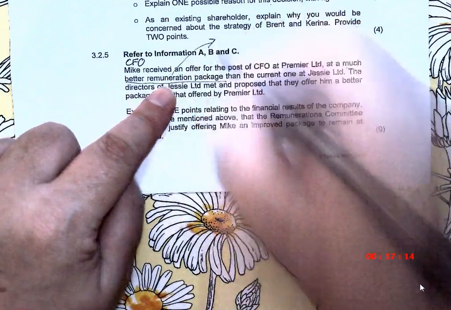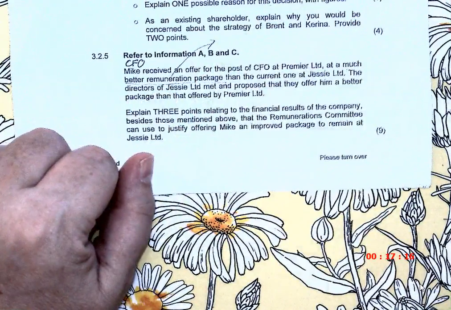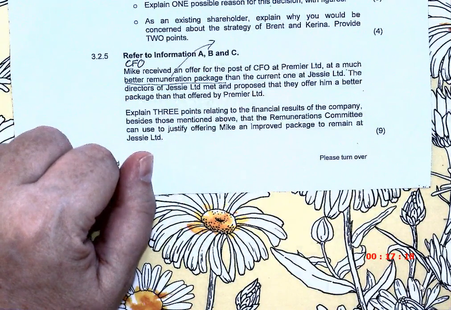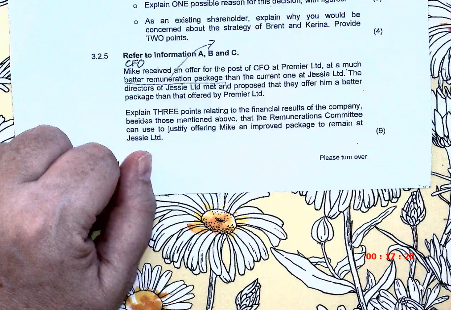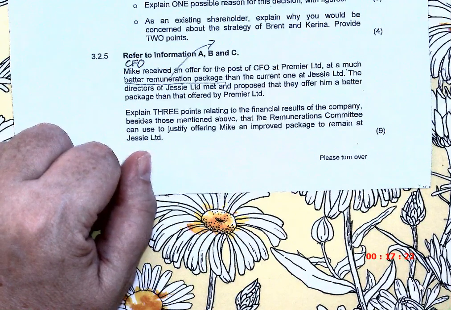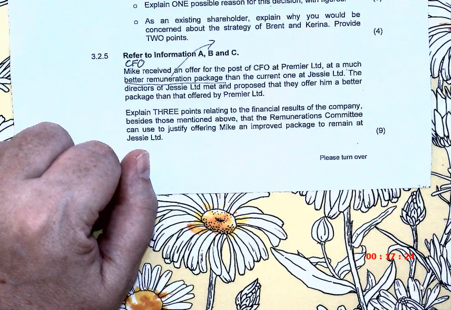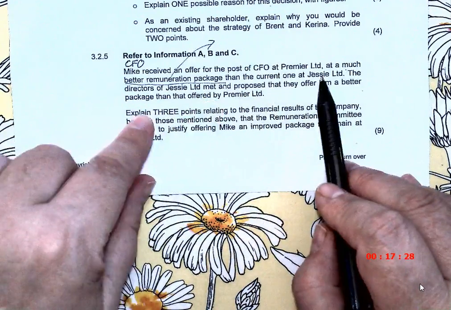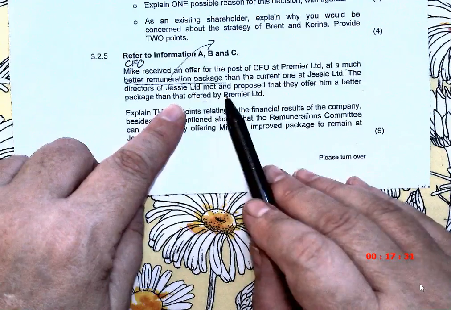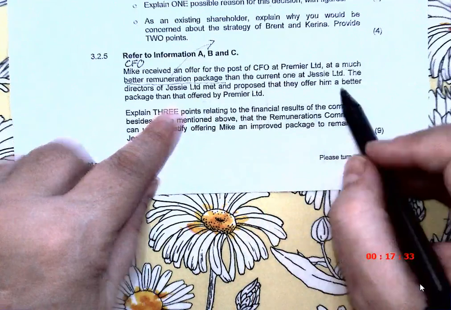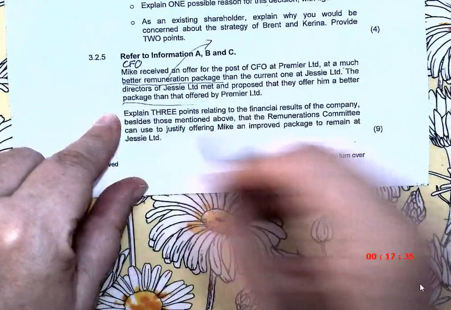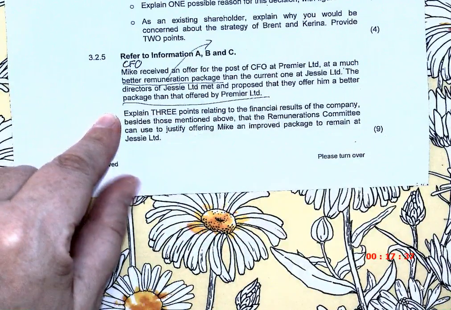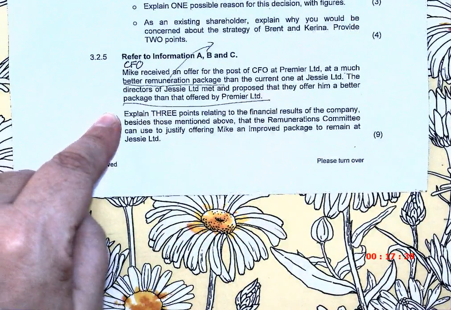Remuneration is the word for your salary. So a remuneration package would be his salary, his bonus, his performance packet, whatever, than the current one at Jesse. The directors at Jesse met and proposed that they offer him a better package than Premier, because they don't want to lose him, because just look what he did.